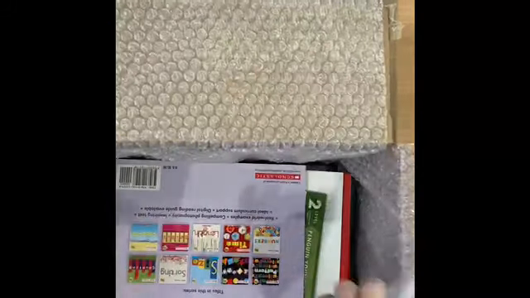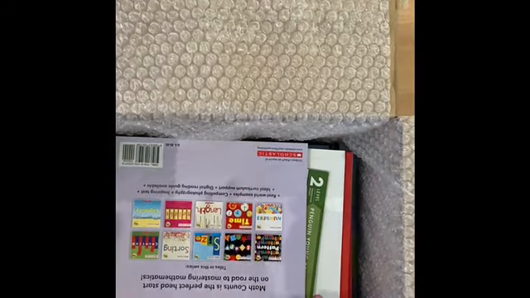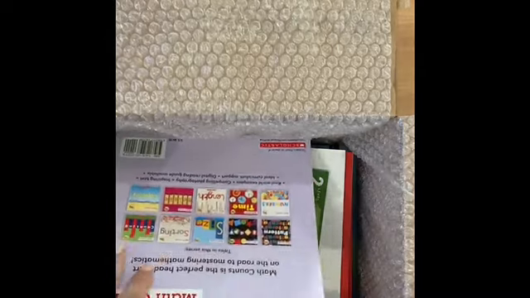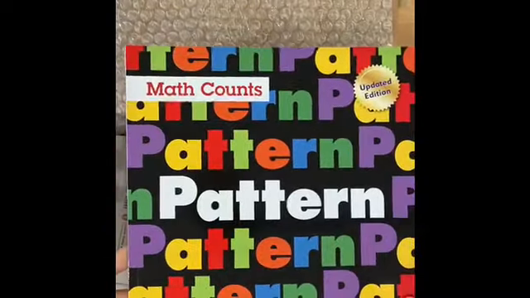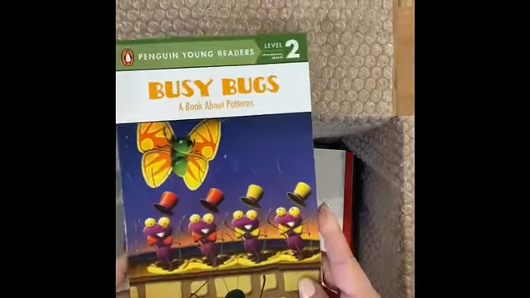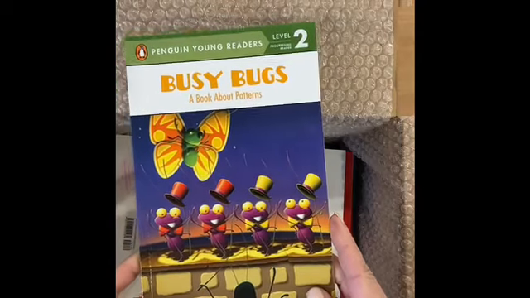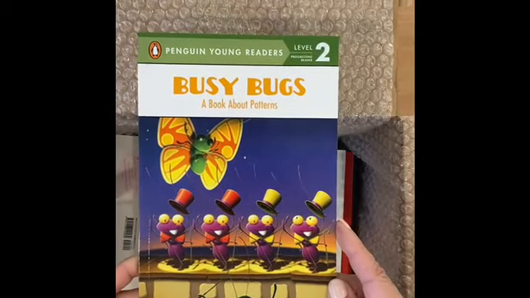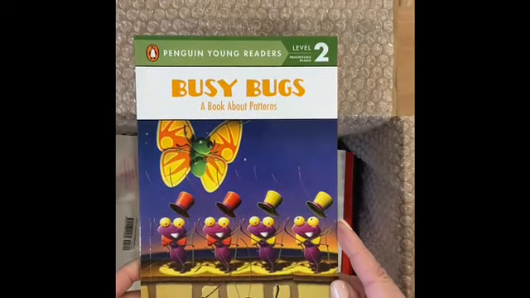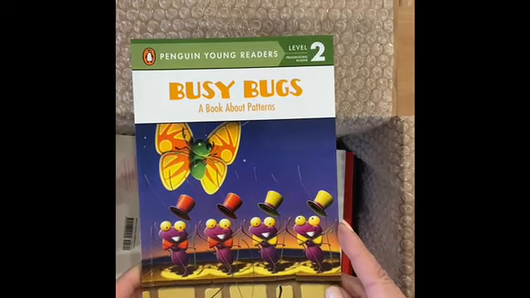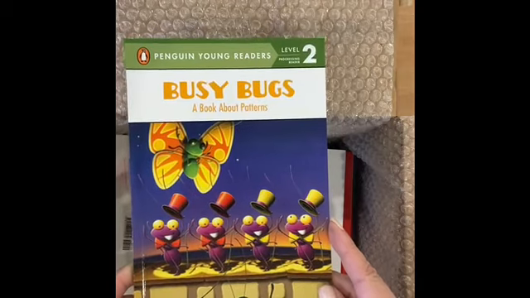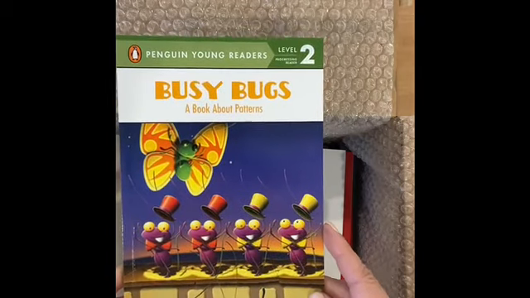So the first semester unit that I got is called Patterns, and this is from the age 5 to 7. So it has a math component of patterns. And then there is a Busy Bugs book about patterns. So this I've actually looked at online, the parent manual, and I think that this is a little bit young for first grade. We've already covered a lot of these things incidentally, so I'm not sure how in depth we'll go into the first part of this unit.